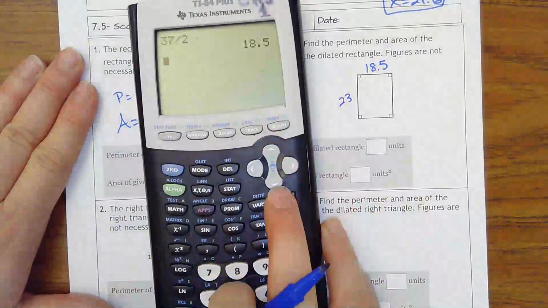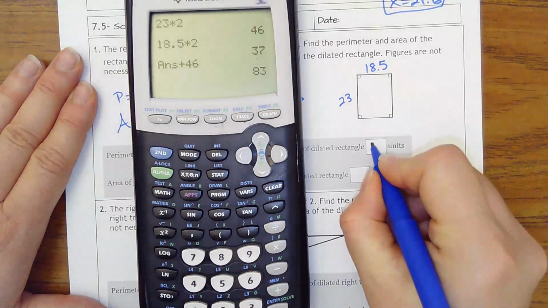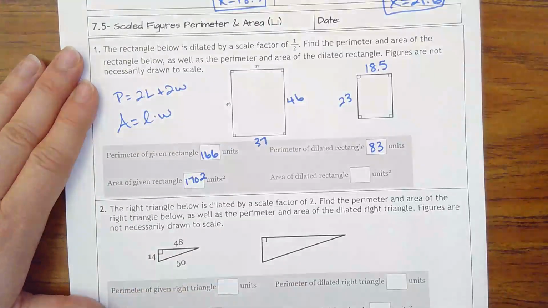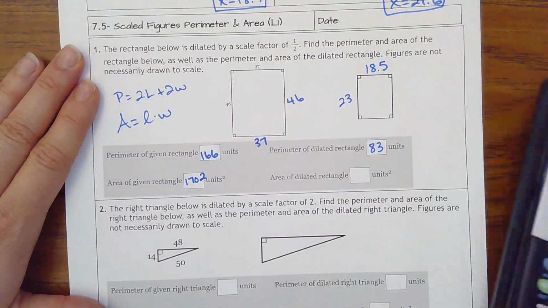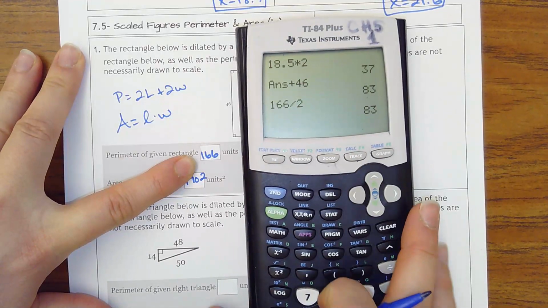And find the perimeter again. So I'm going to have 23 doubled, 18.5 doubled, and then add them. So I'd get a perimeter of 83. Now I want to show you something. 166, if I took half of that or divided it by 2, I get 83.